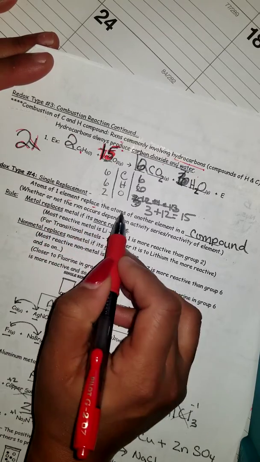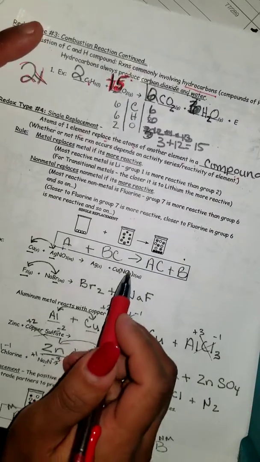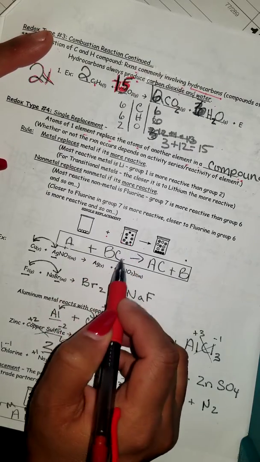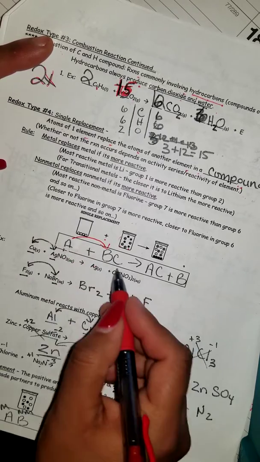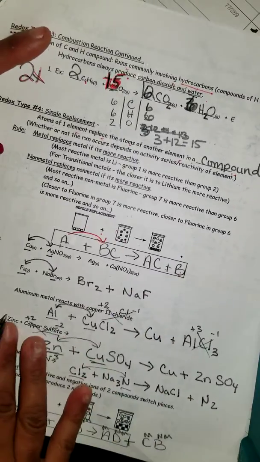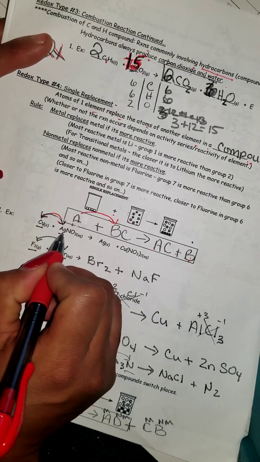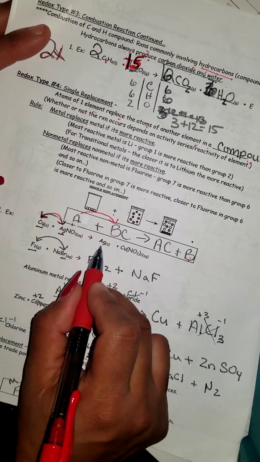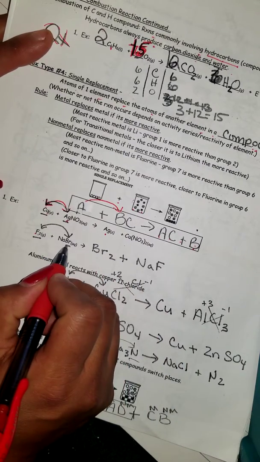Atoms of one element replace the atoms of another element in a compound. For example, I have A, a single element, plus BC, which are combined. What happens here is that A is going to knock B out of the way, and B comes over here by himself. So now I have AC plus B. Here's a couple of examples. The C scoots in, comes over into the AG spot, and kicks AG out by himself. A single replacement. Here, F knocks out the Br.